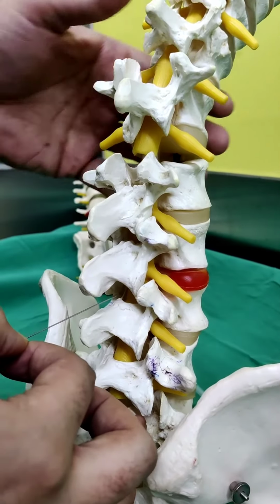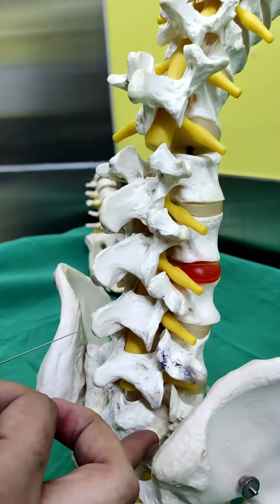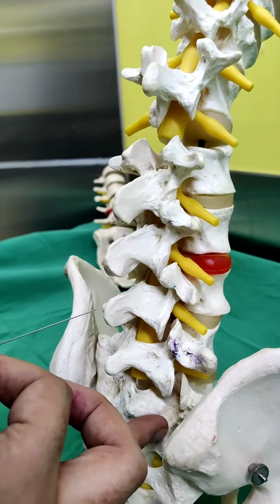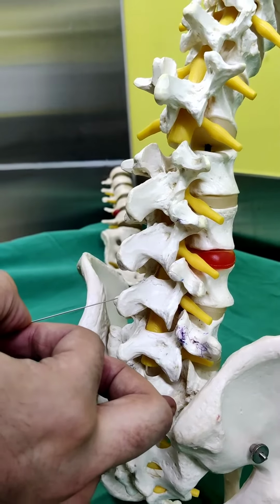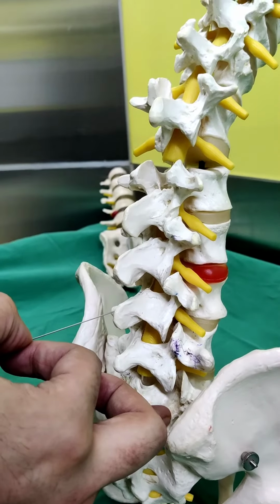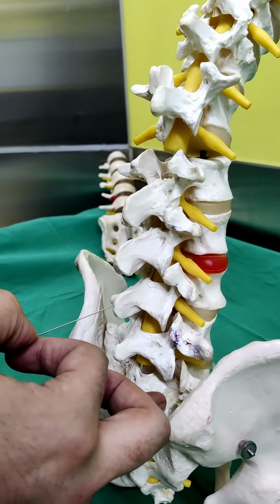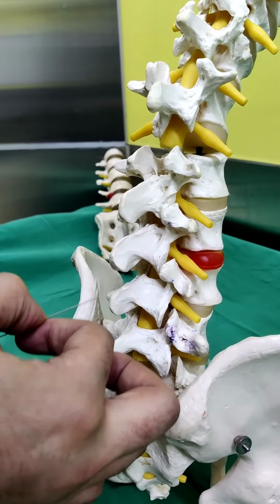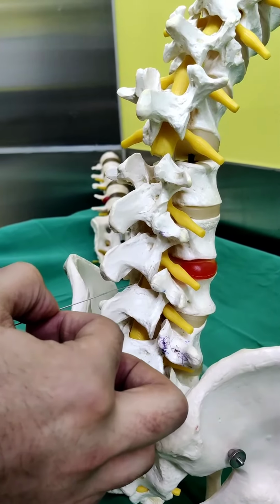Now some of the problems which we can face: as soon as we insert our needle, we hit the spine. That means we are too far and we are hitting the spinous process. So how we can overcome this is just reinsert the needle and take a proper prick above that.